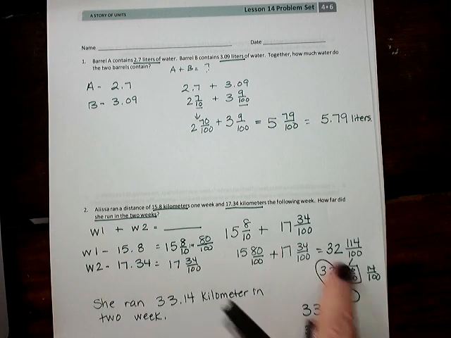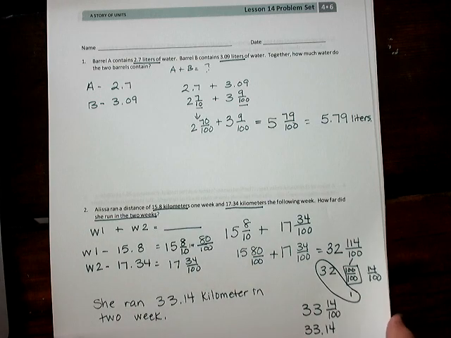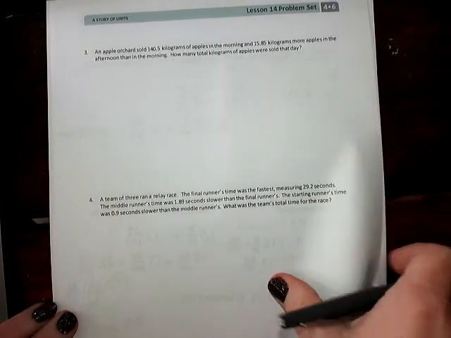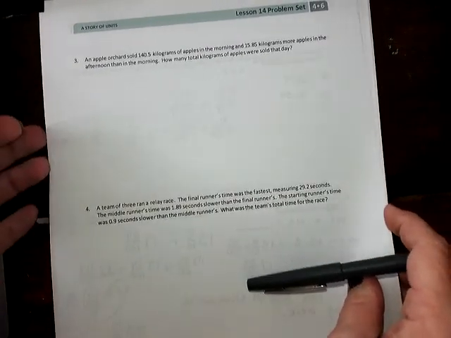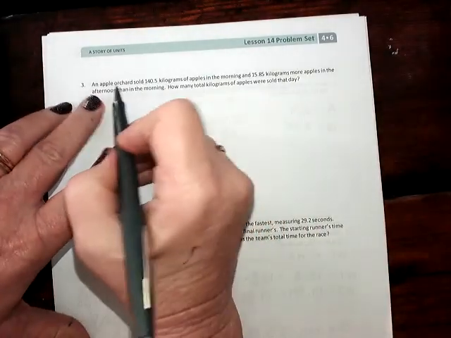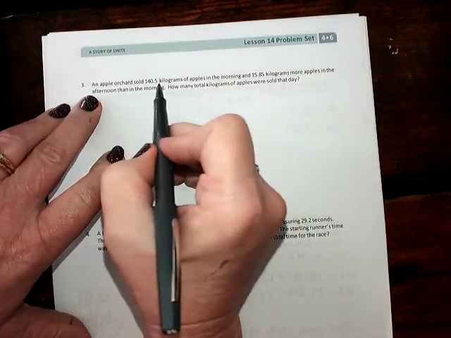So I have to get the numbers and make sure that I'm looking at what they are asking. So I'm going to do the same thing on this one. Now, when I get to the back of this problem set, I have to be looking at what the question is asking.